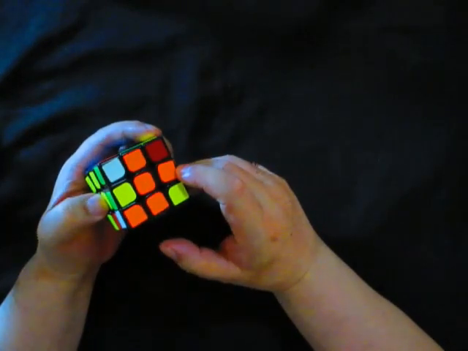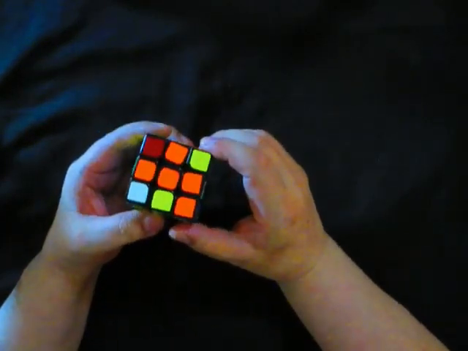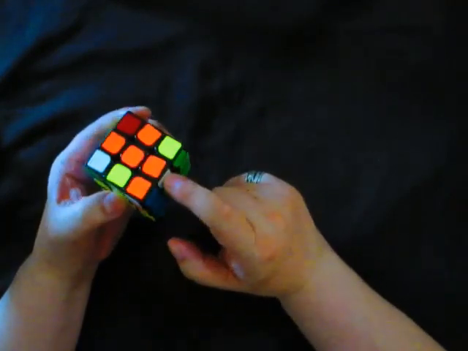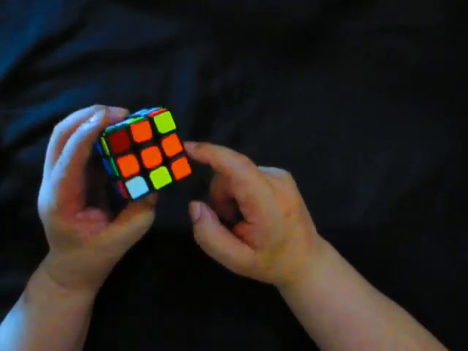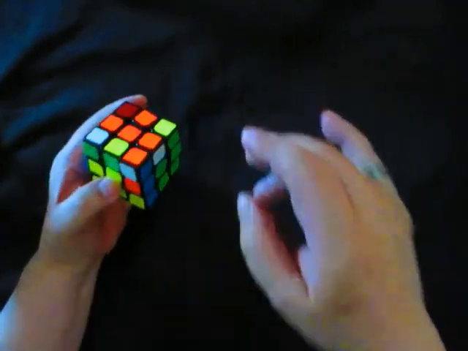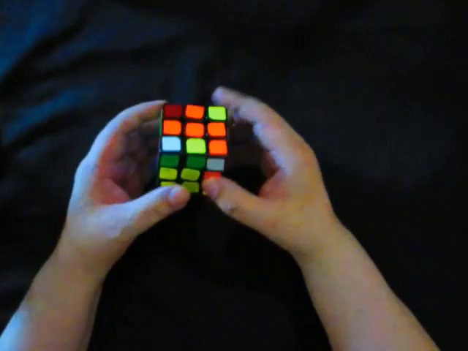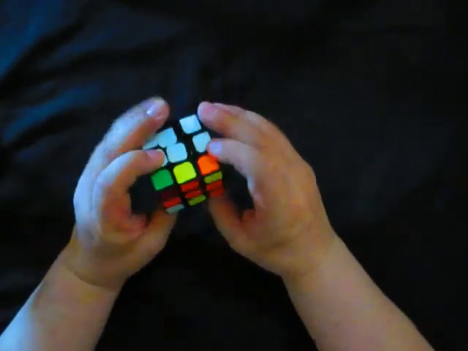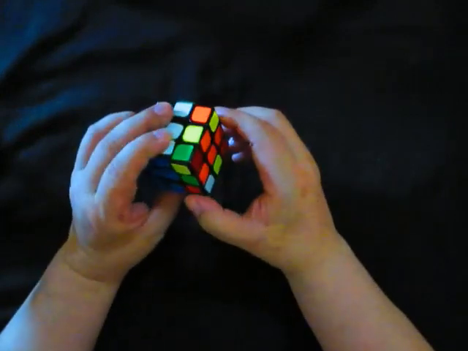We replace these 2 pieces together at the same time we've captured this piece, we turn, do a U, and then we do an F prime to put this orange and white piece in its correct spot, which is right here. But here I just want to show you something.